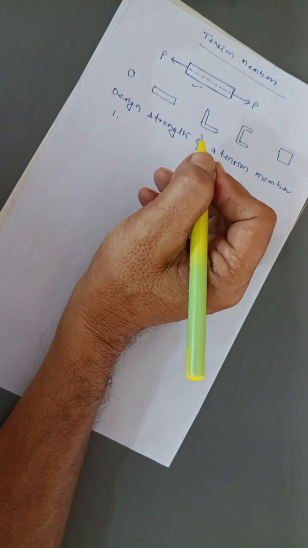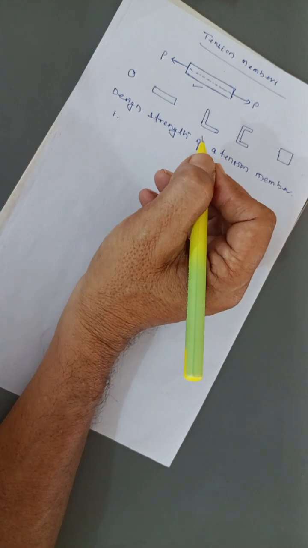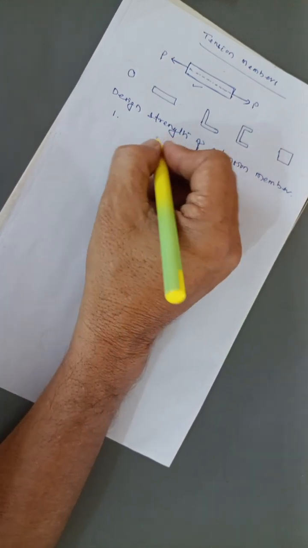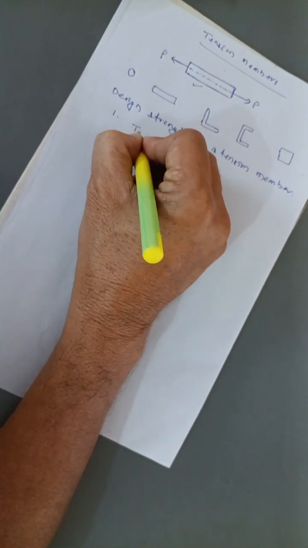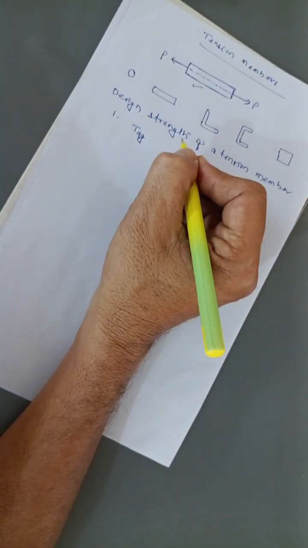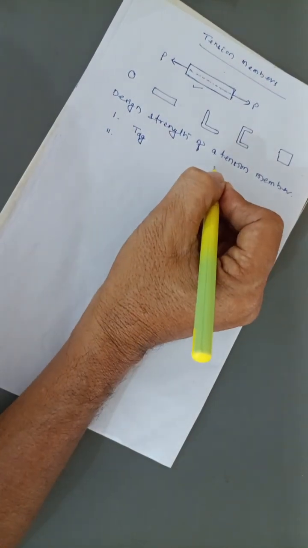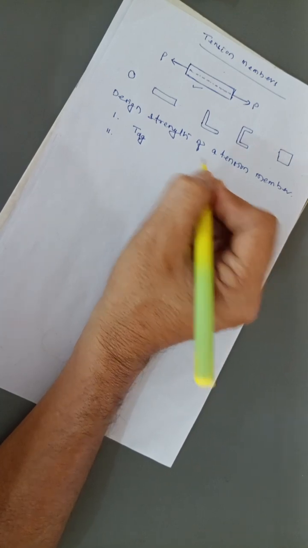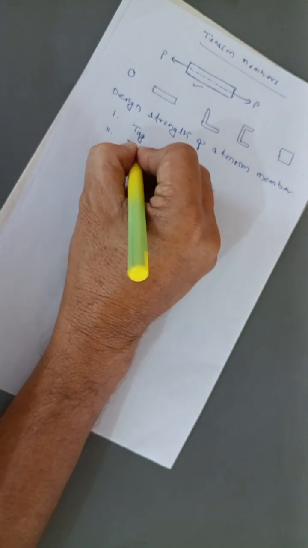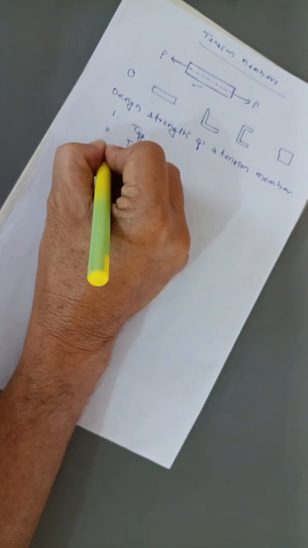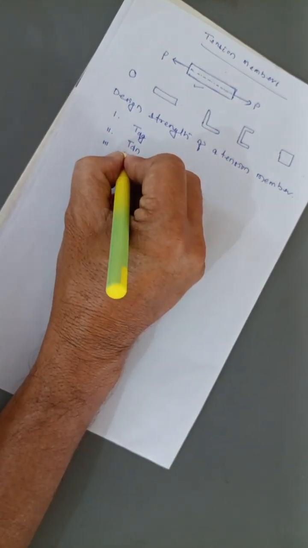As per IS 800:2007, the design strength due to yielding is indicated by the symbol TDG. Number two is the rupture strength of the critical section, indicated as TDN. And number three is the block shear, that is TDB.